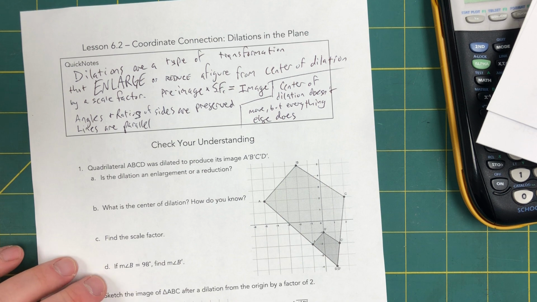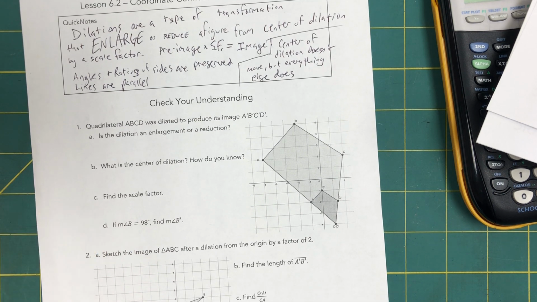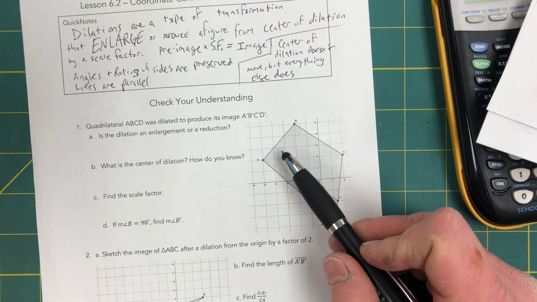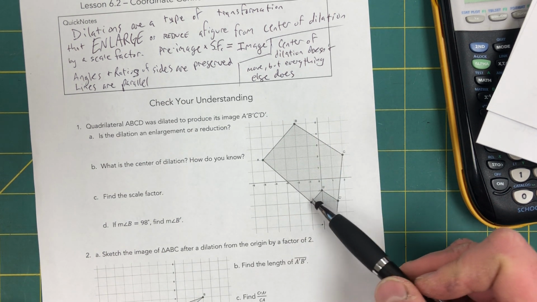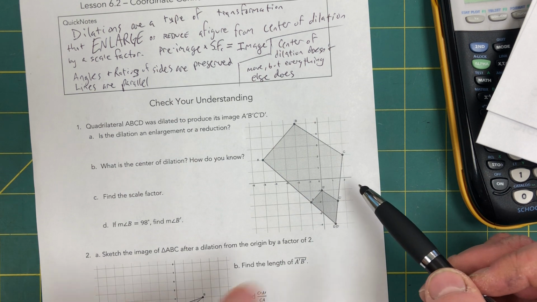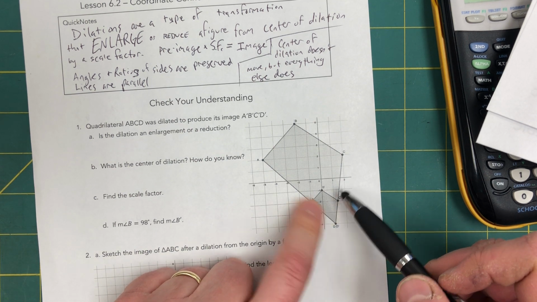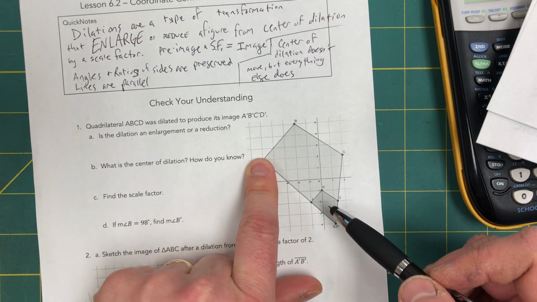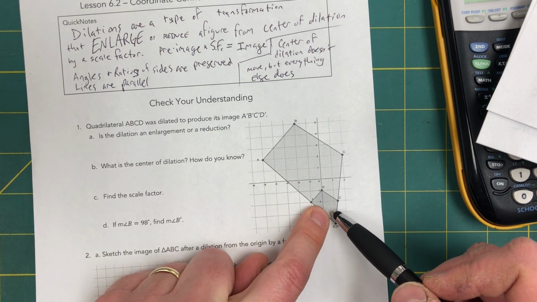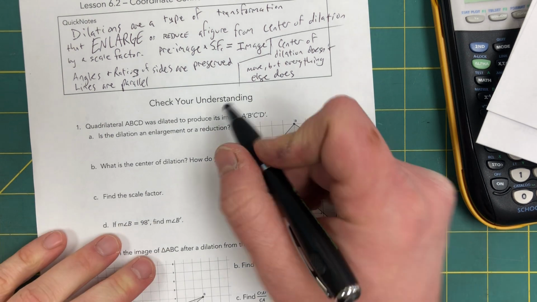Let's see. Quadrilateral ABCD was dilated to produce this image A prime, B prime, C prime, D prime. Is the dilation an enlargement or a reduction? Let's see. Here's A, B, C, D. Here's A prime, B prime, C prime, D prime. So primes are the new one, the image, and the A, B, C, D is the pre-image. Well, this is littler, right? So it's a reduction.